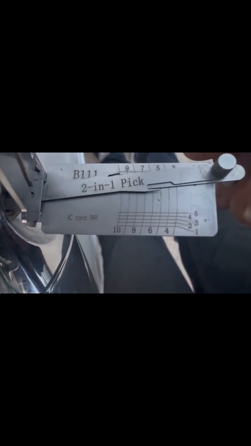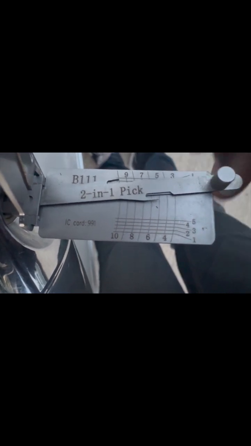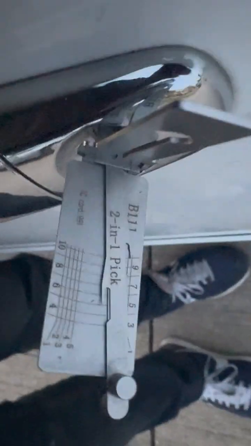Starting a 4. And 1. 10 is a 1. 3, 4, 2, 1. 3, 4. Missing 3, 5, 7, and 9. Going up.